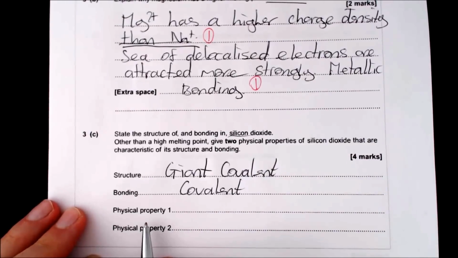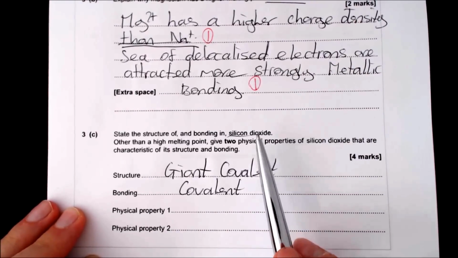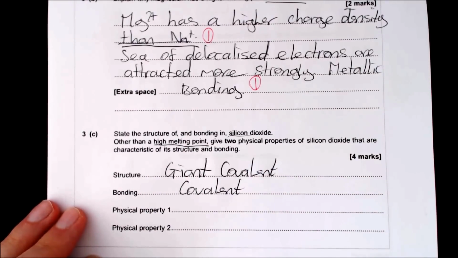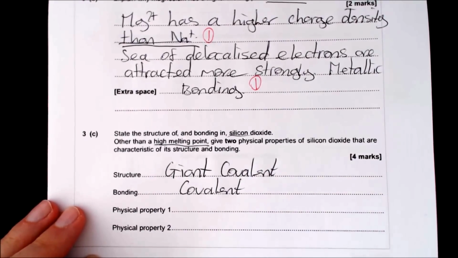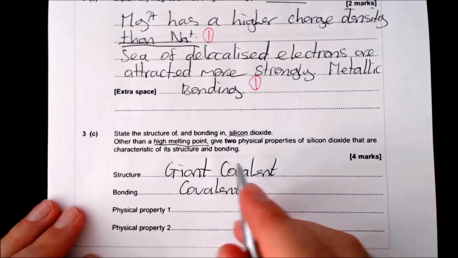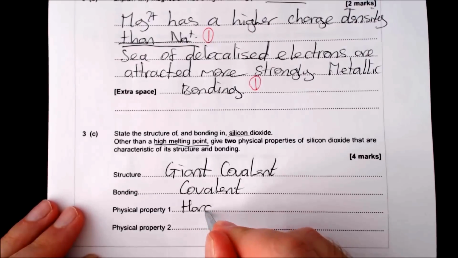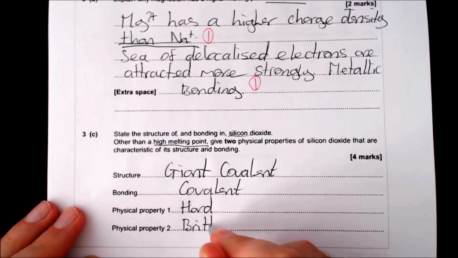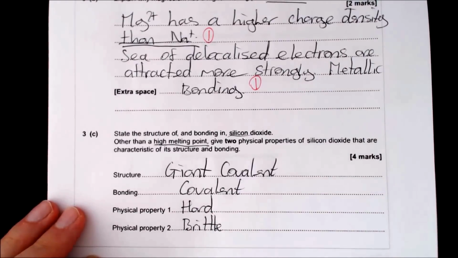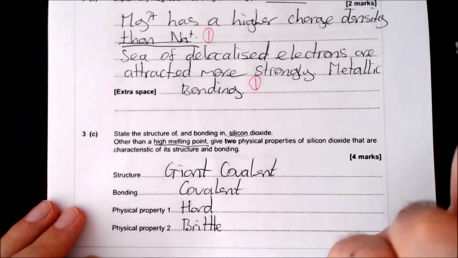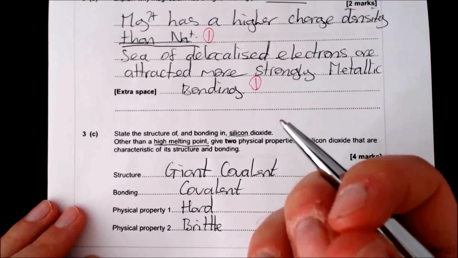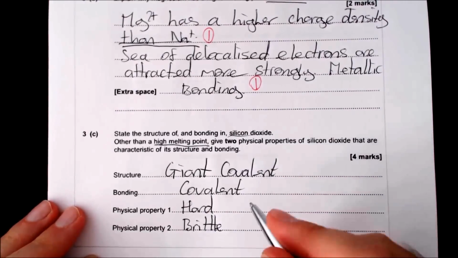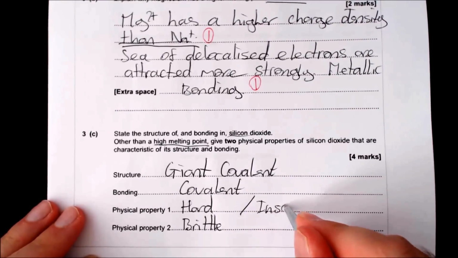And the physical property, now it says that we have to give something other than a high melting point. We need to give 2 physical properties. So we're not talking about chemical reactions here. We're talking about how they physically are. So you could say that obviously sand is pretty hard. You could get marked for that, but it is brittle, and that is perfectly possible. Because it is hard, if you try and squash it in your fingers, it's very difficult to actually squash. But brittle because it's all in little grains, so it doesn't form big solid lumps of it. You could also put things like insoluble, because that's a physical property.